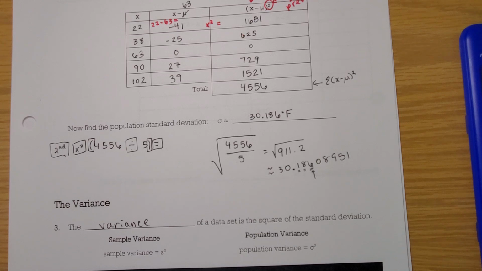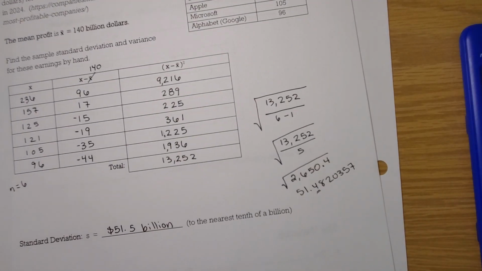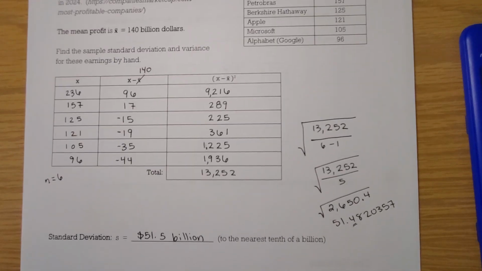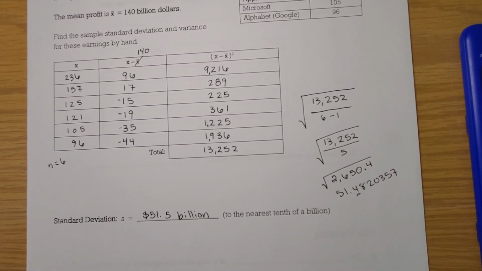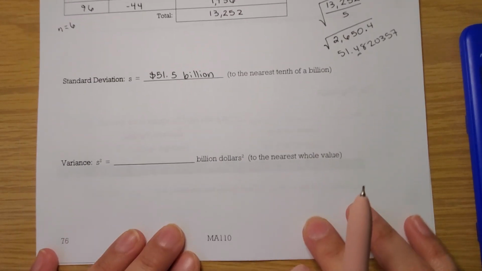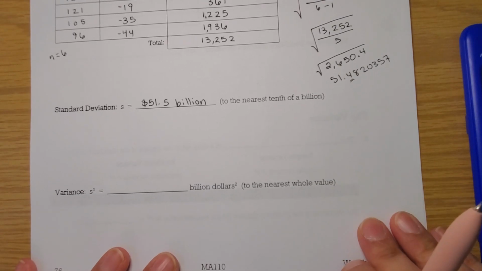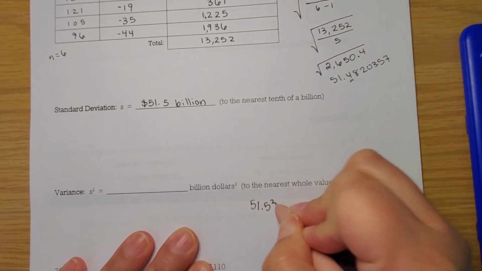So let's go ahead and do an example of finding the variance for a sample. It's exactly the same process. So again, in the last video, we found a standard deviation of $51.5 billion. So to get the variance, we're just going to square that. So I'm going to do 51.5 squared.